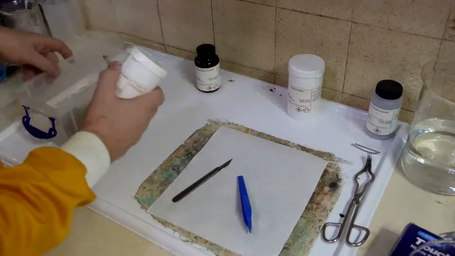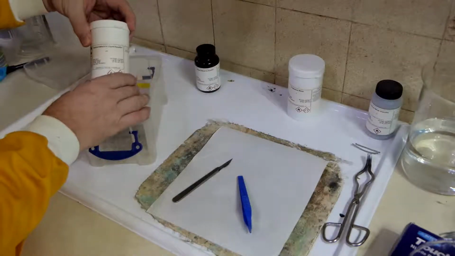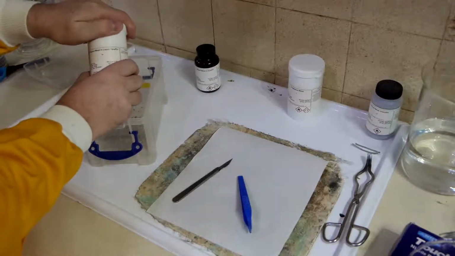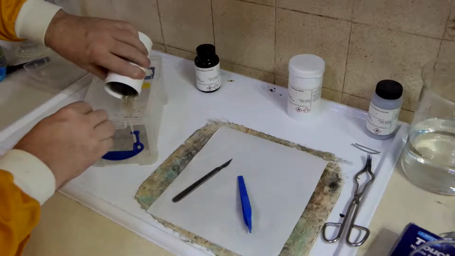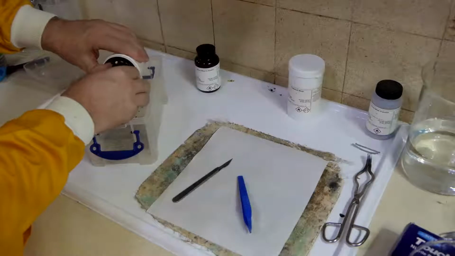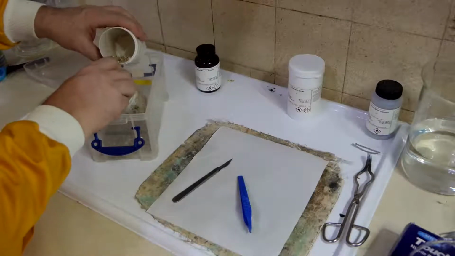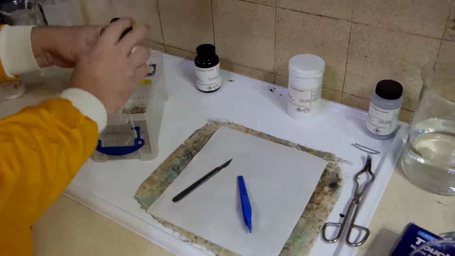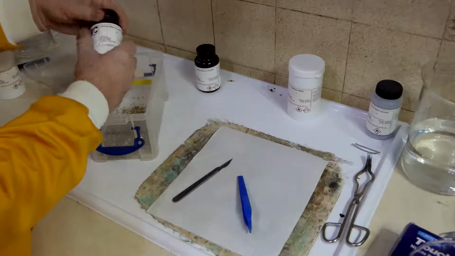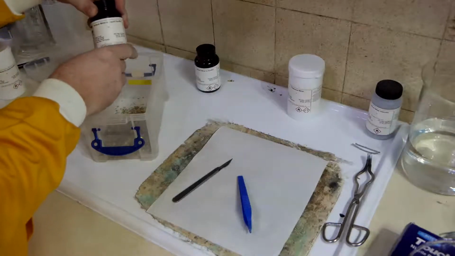We'll do the same for the sodium. It's stored under liquid paraffin. Again, I'm just going to pour out the vermiculite. It's basically designed to try and protect the items, especially in transit.